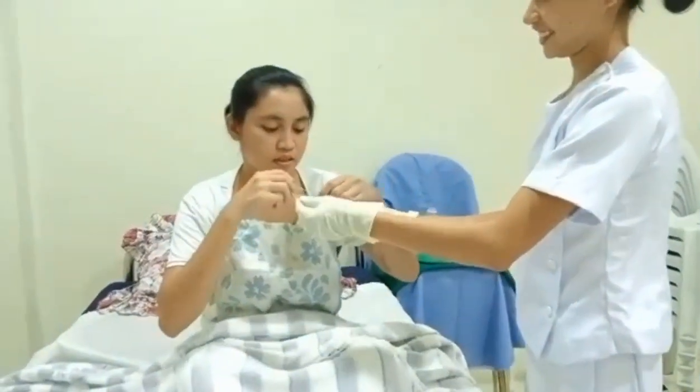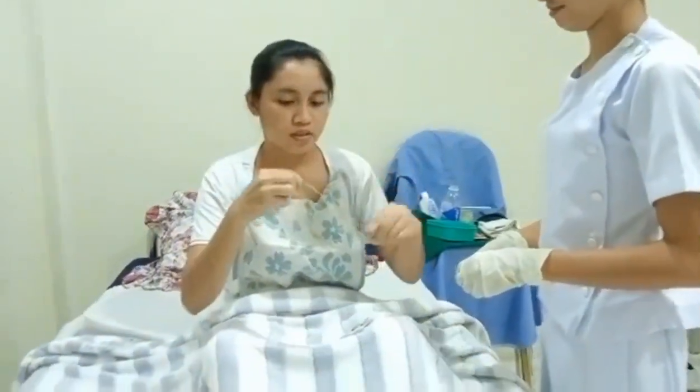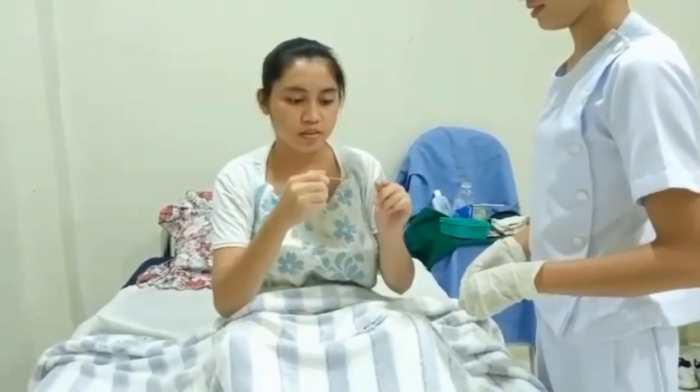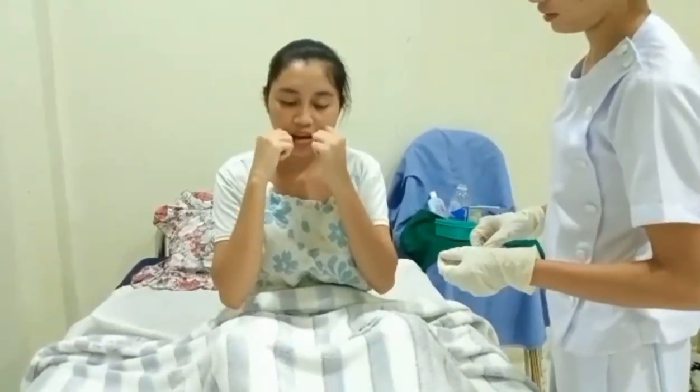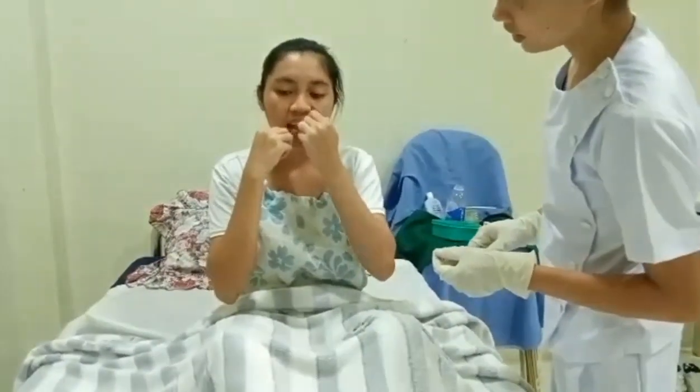Step 4. Floss the teeth. Assist the client to floss independently or floss the teeth of an alert and cooperative client as follows.